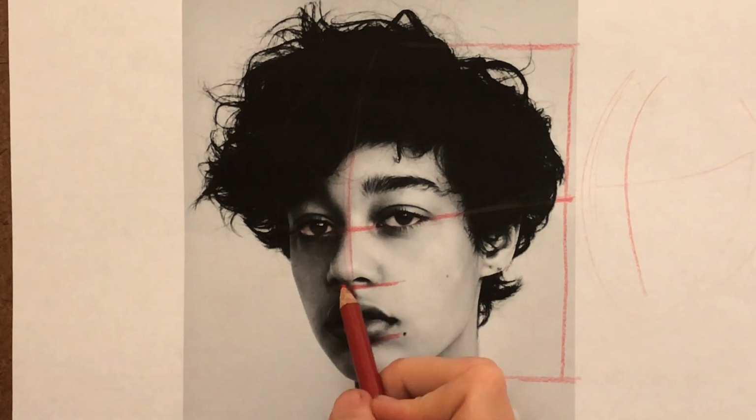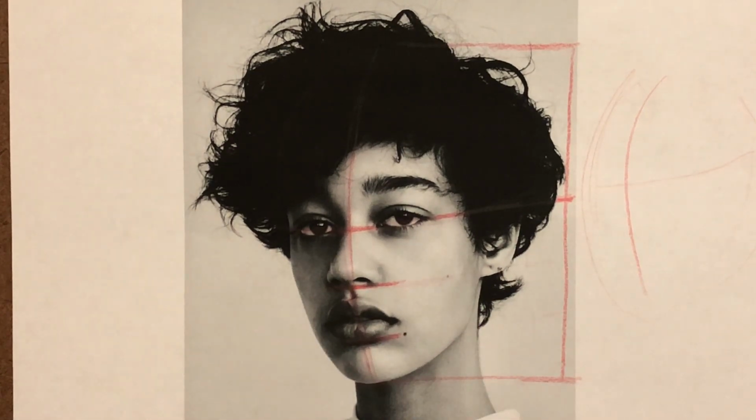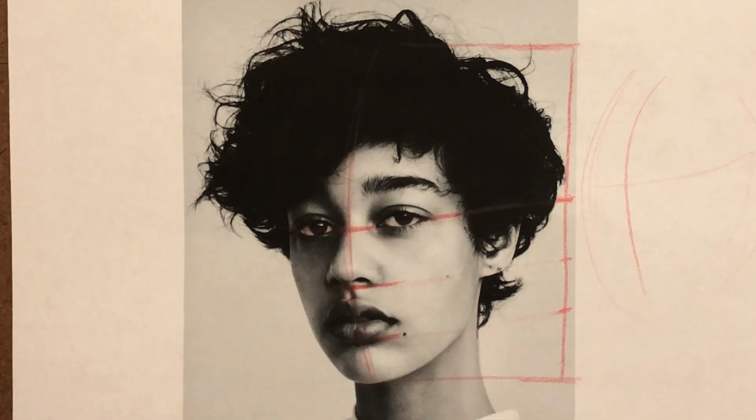Same thing for the nose. I want to figure out where the nose goes and where the mouth goes. So use this little scale and try to figure out where everything goes.